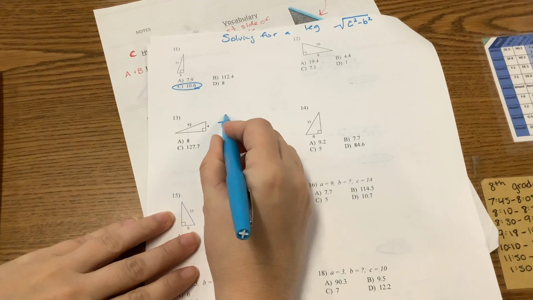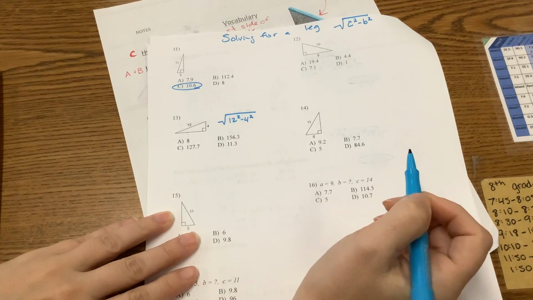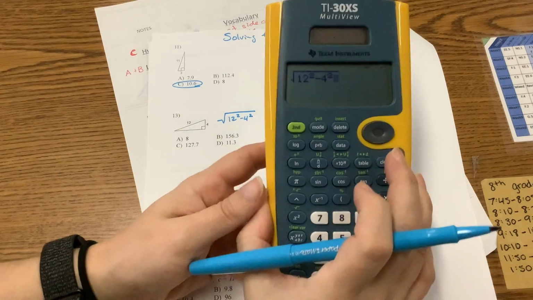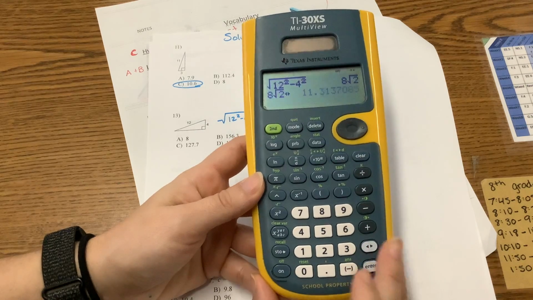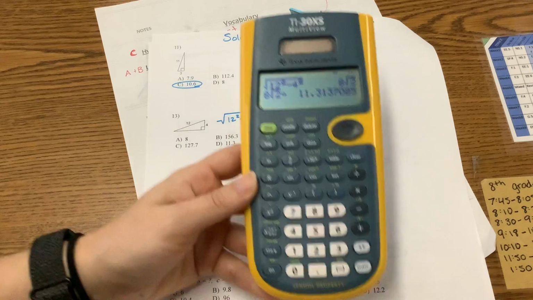Whenever you type in the calculator, you should have the square root of 12 squared minus 4 squared. And just press enter. And we have 11.31. That's going to be 11.3.